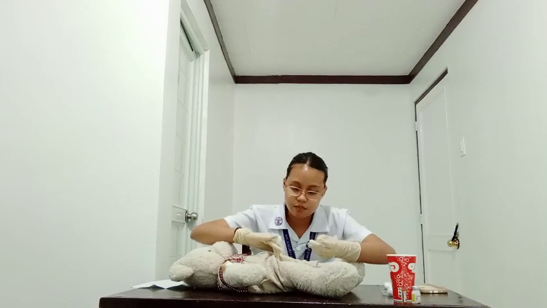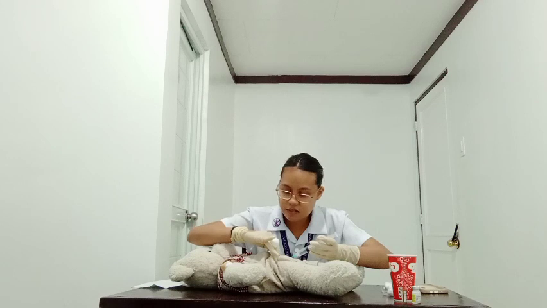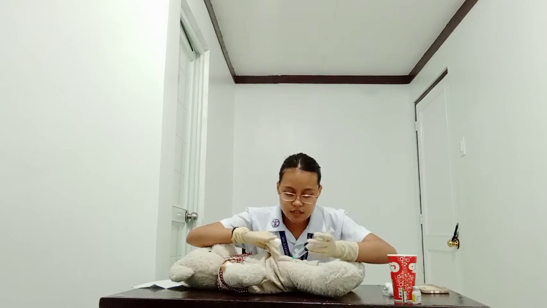So this is to prepare to inject. Using the non-dominant hand, pinch the skin or spread it at the side and insert the needle using the dominant hand with a firm, steady push. Pinching helps to pull the fatty tissues away from the muscle and makes the injection easier. So now, I will insert it, ma'am. Okay.